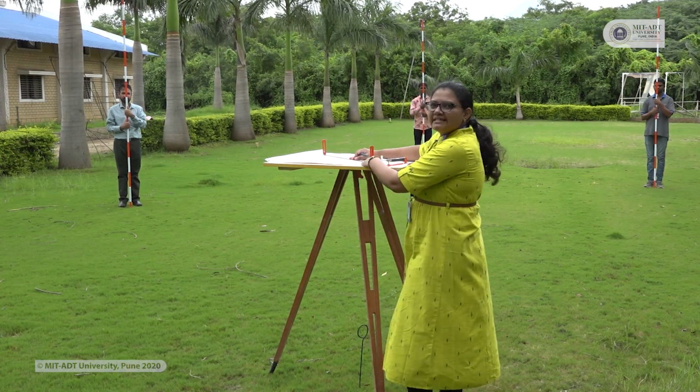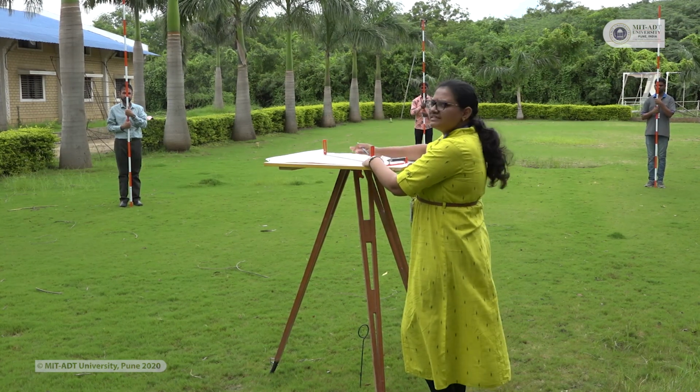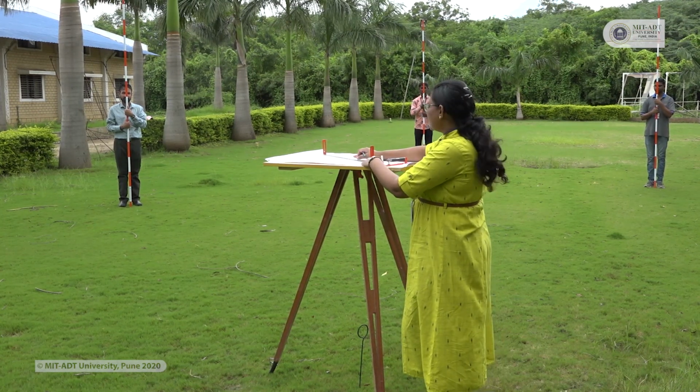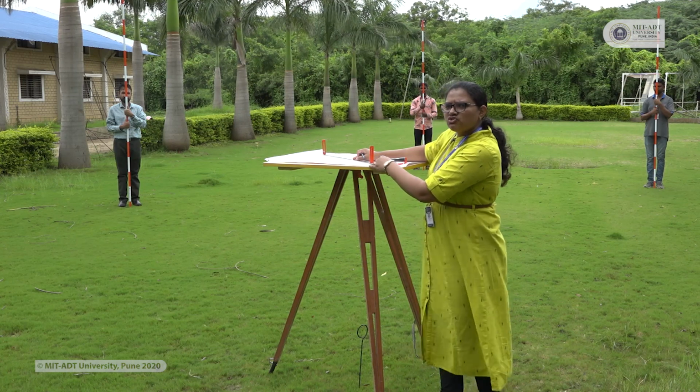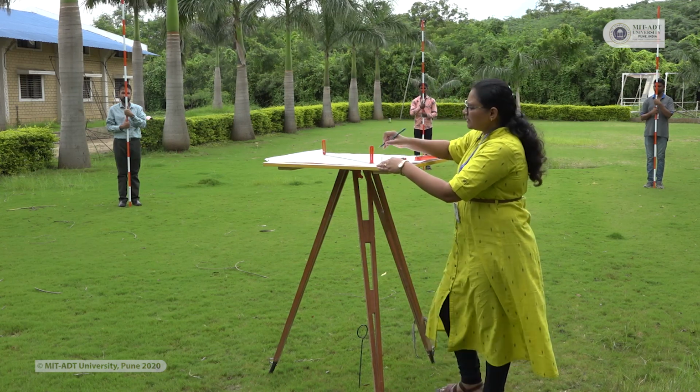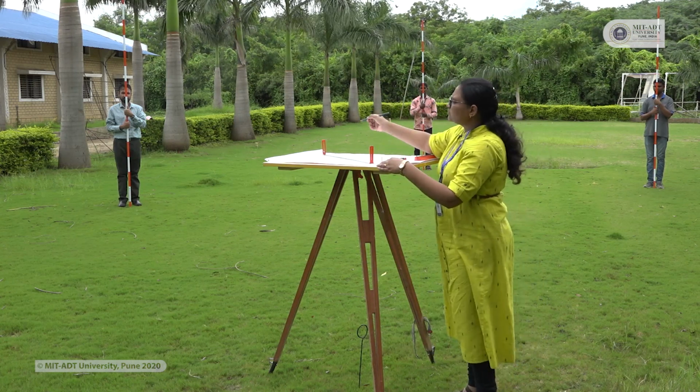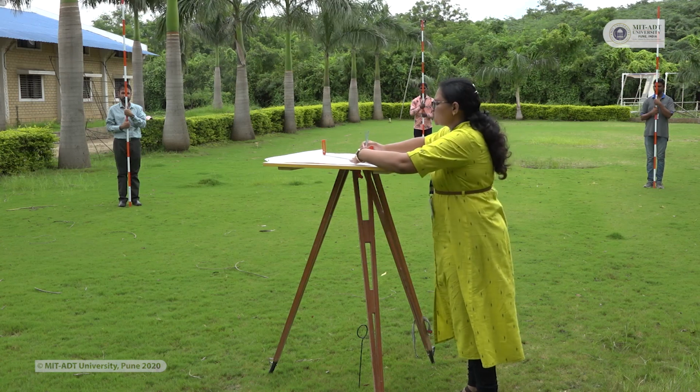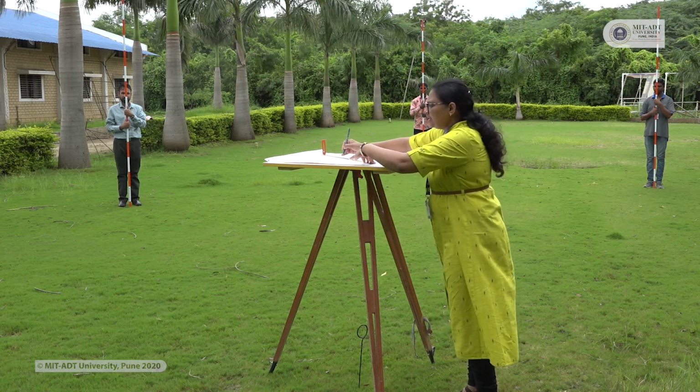Now you can see that the ranging rod, that is station number B, is bisected by using this alidade. I will make sure that this point is seen from the eye side as well as from the object side. I will draw a ray passing through that point A.